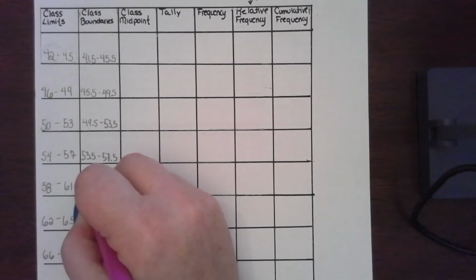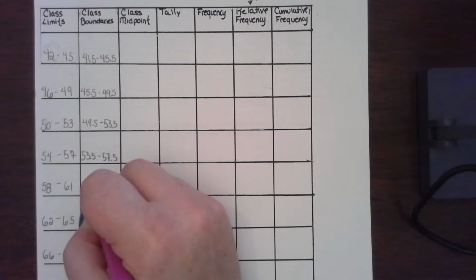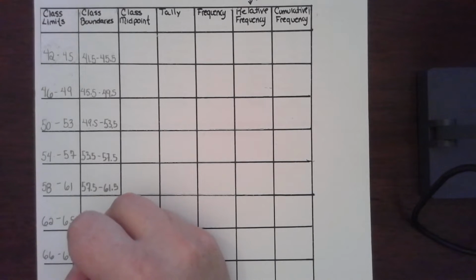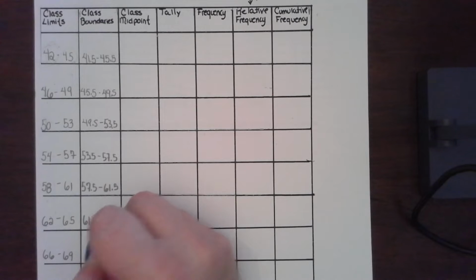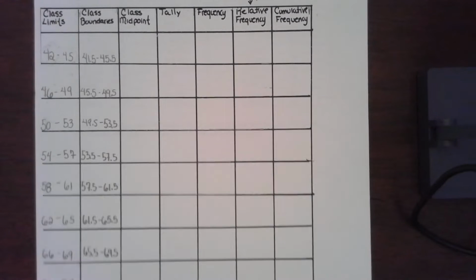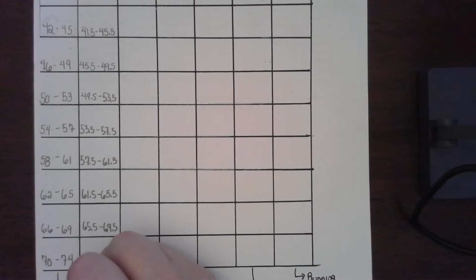Then 57.5 to 61.5. 61.5 to 65.5. And then 65.5 to 69.5. And then 69.5 to 74.5. Okay, so far so good.